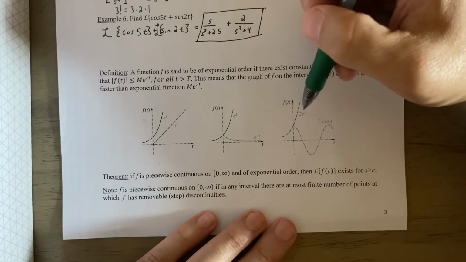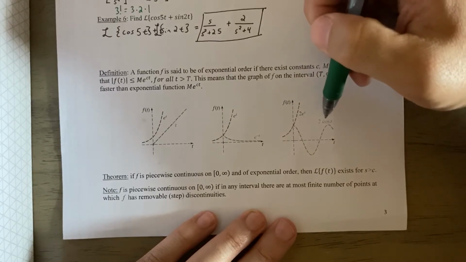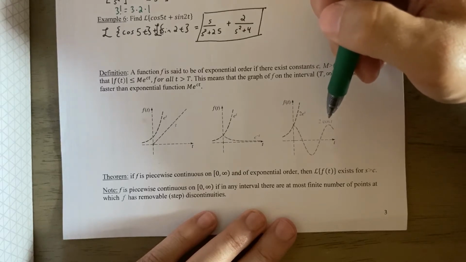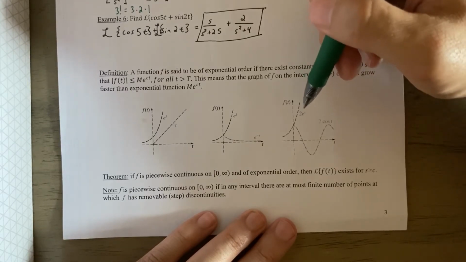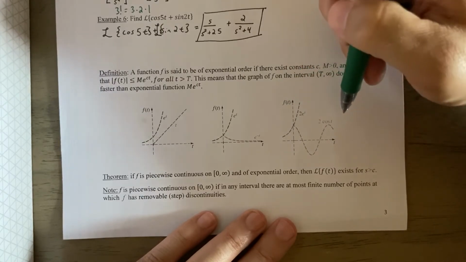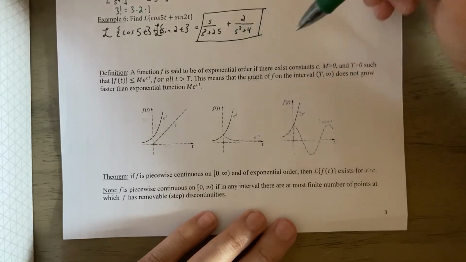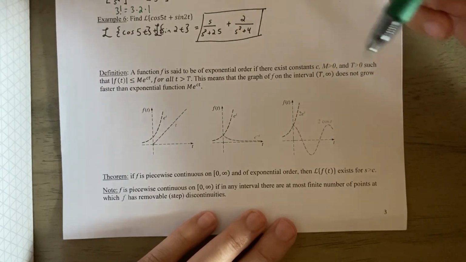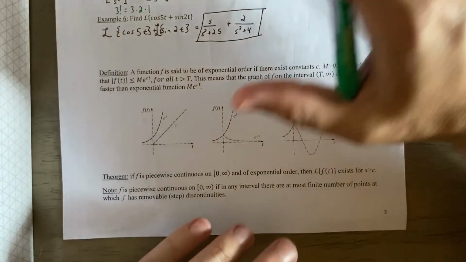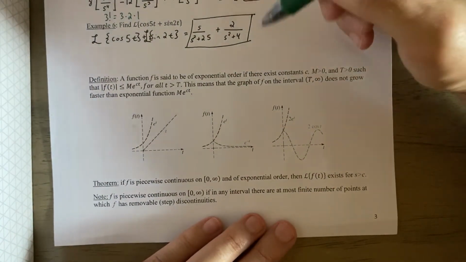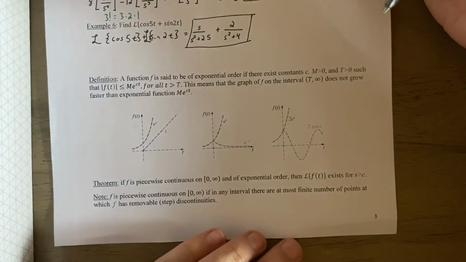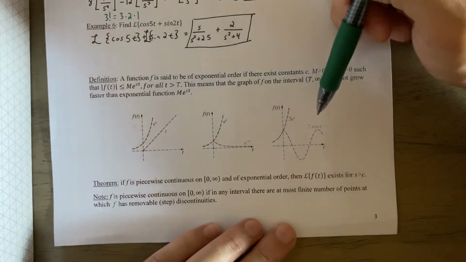So now here we are comparing 2 cosine t to 2e to the t. M is 2 in this case because we're multiplying the function by 2. So here we would multiply e to the t by 2. And of course, 2e to the t is going to grow faster than 2 cosine t. Now the reason why we need exponential order is because we're not going to be able to use e to the negative st as our kernel for our Laplace transform if our function is not of exponential order. So that's the key here.